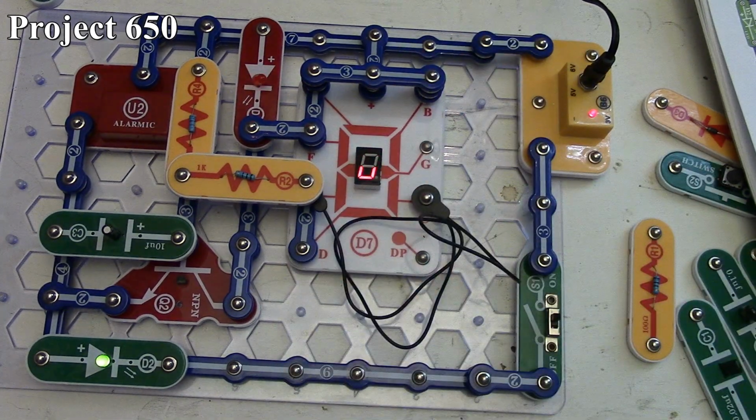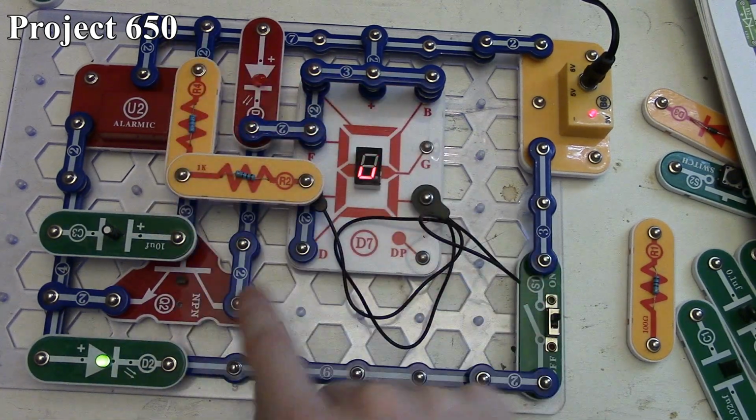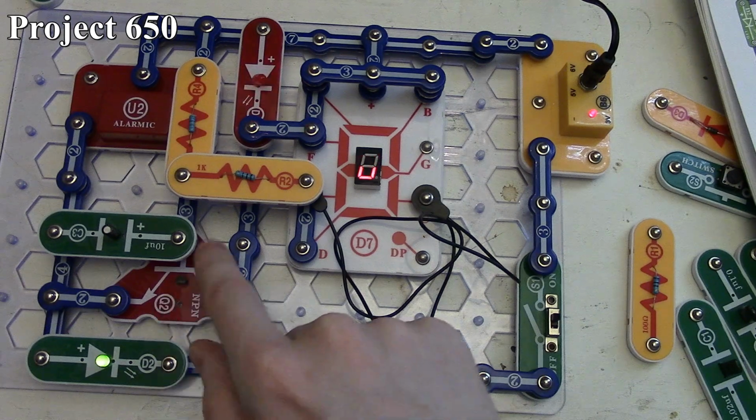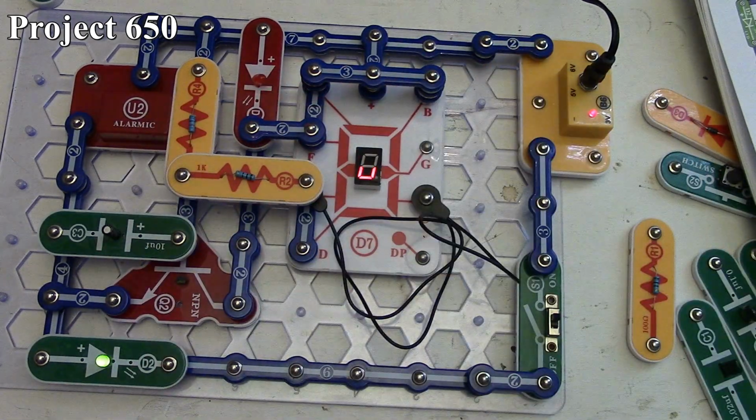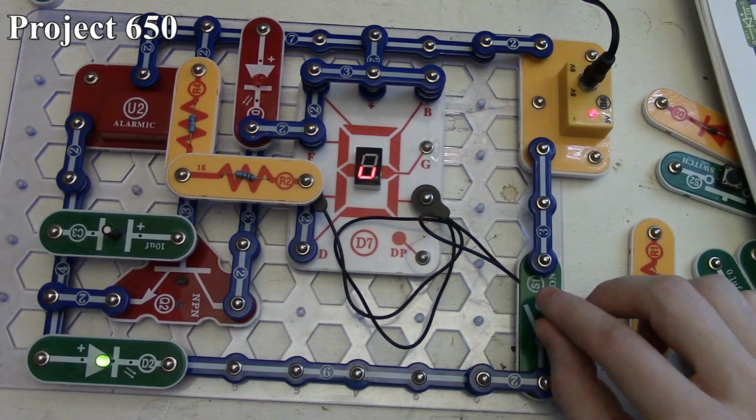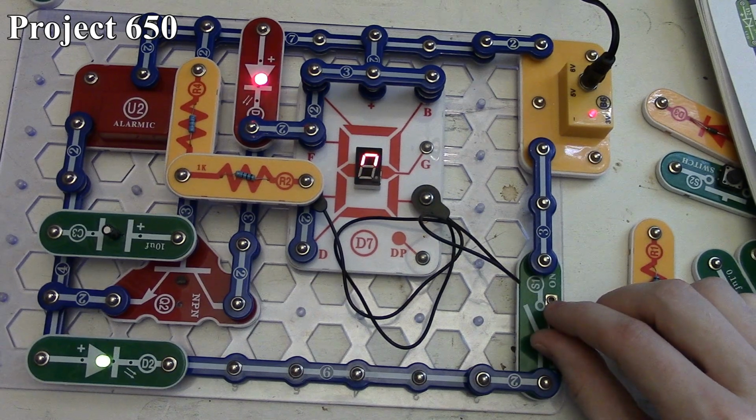So that's how it ends up alternating between the top and bottom segments. It normally uses these resistors, but then once the alarm IC and NPN transistor get powered on, no more current goes through these resistors, it ends up going through the top portion of the 7-segment display. So that is how Project 650 works.